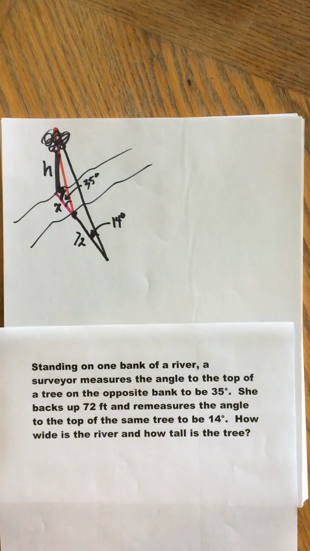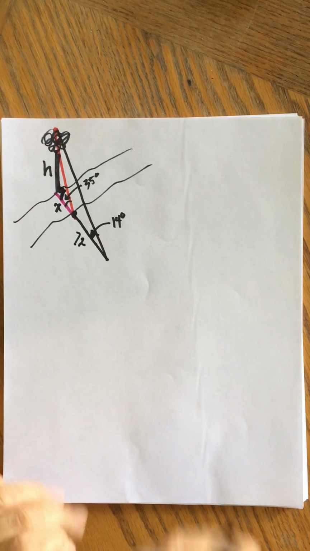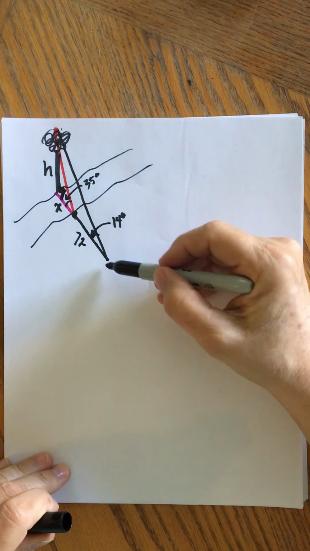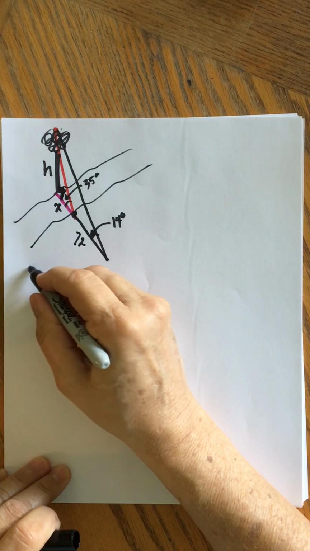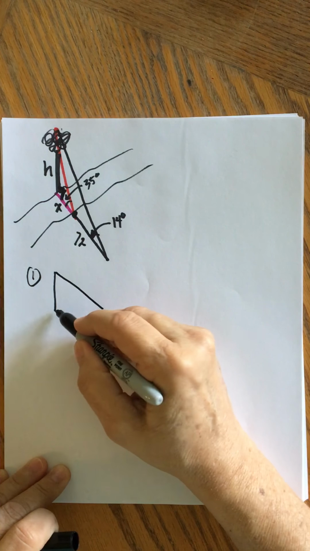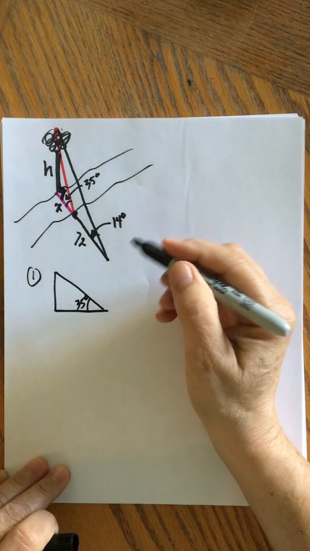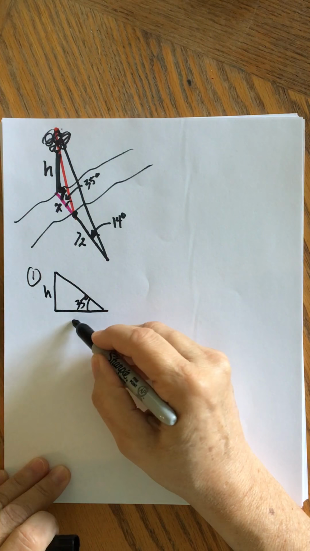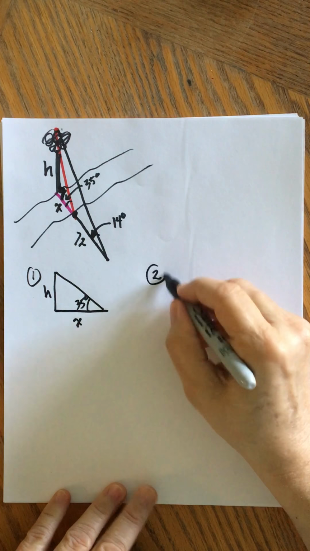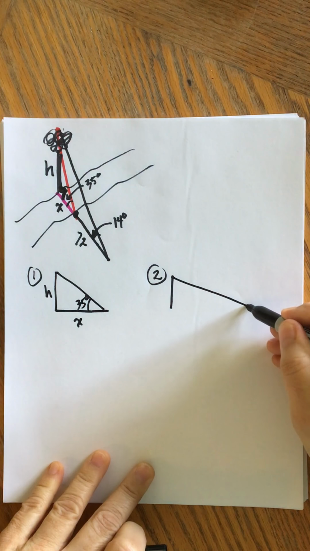Okay. So now what I'm going to do is, we've got it here. This is one right triangle, and this is another right triangle. So I'm going to draw the two right triangles. One of them is like this, right? 35 degrees. And you have H, the height of the tree, and X, the width of the river. Then you have another triangle where the height of the tree is the same, but the person moved back a lot more right here.